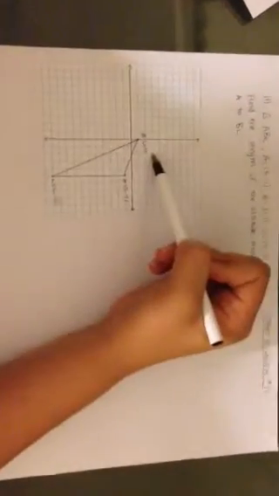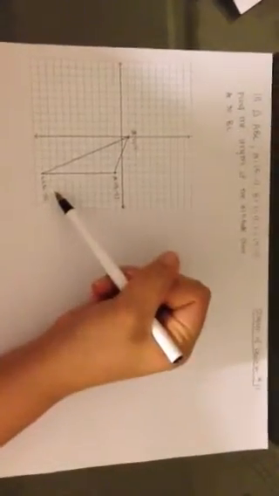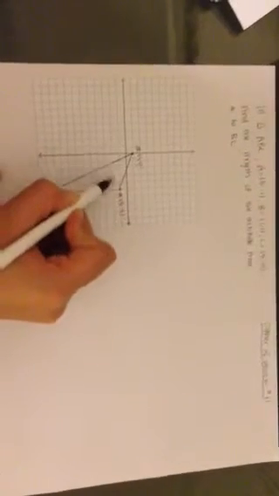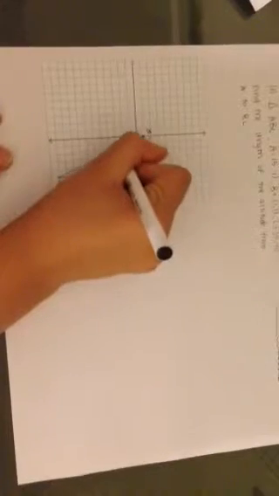Okay, so chapter 13, review number 11. We know that in triangle ABC, we have A at (5, -1), B at (1, 1), and C at (5, -11). And we have to find the length of the altitude from A to BC. So that's going to be this line right here. And we know that it will form a right angle because that's the definition of altitude. So we can call this D.